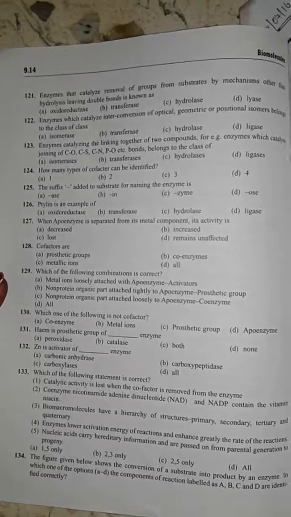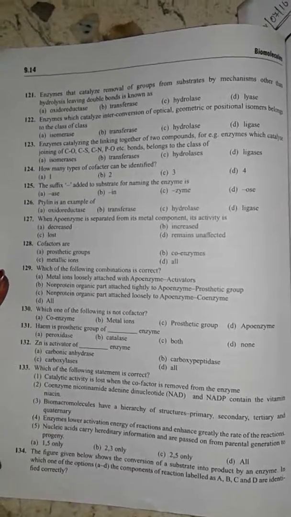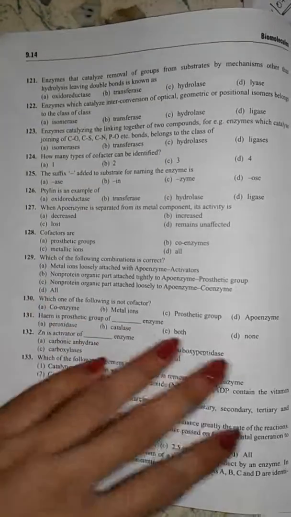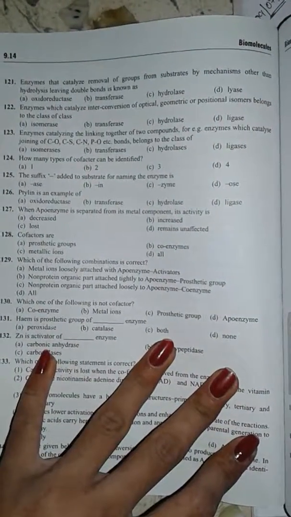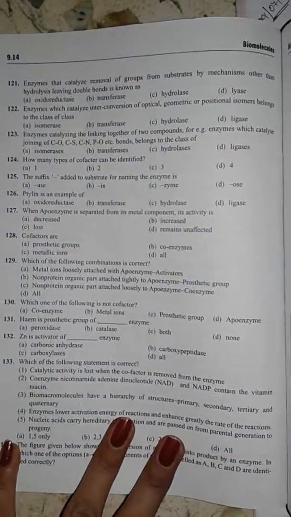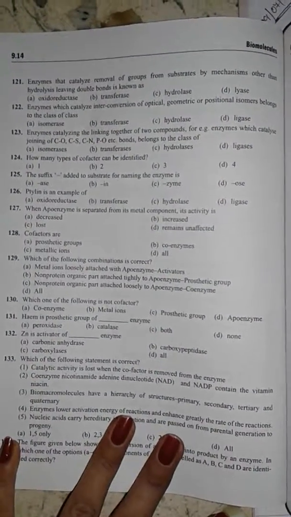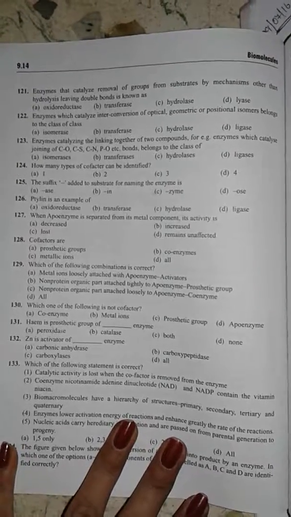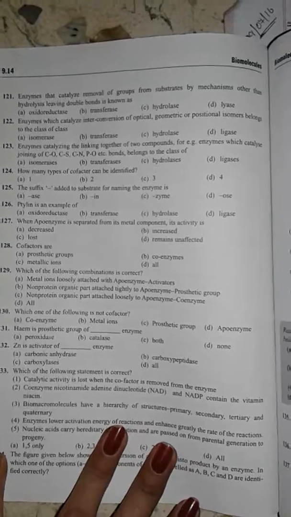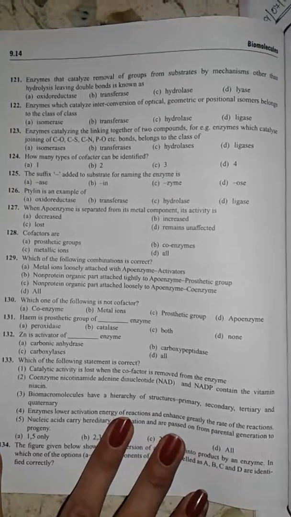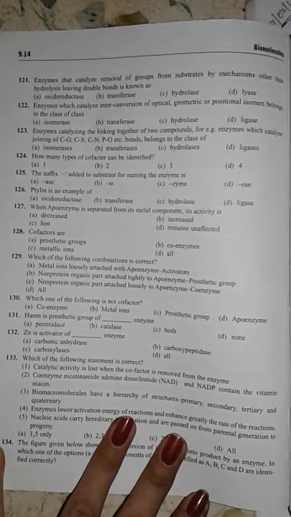With the remaining MCQs, that is 121. Next, enzymes that catalyze removal of groups from the substrate by mechanisms other than hydrolysis, leaving double bonds, are known as lyases. Then enzymes which catalyze interconversion of optical, geometric or positional isomers belong to the class isomerase.